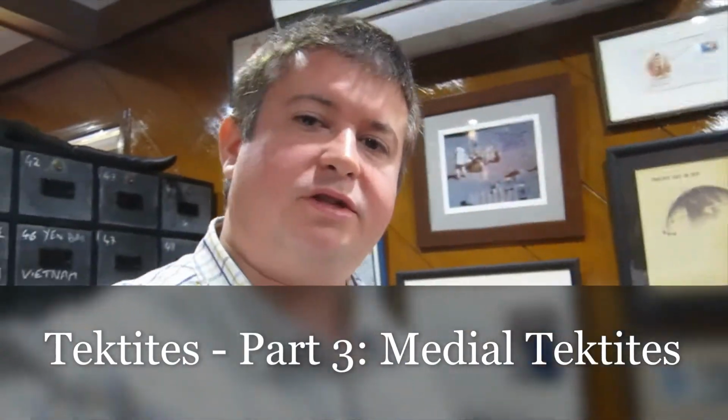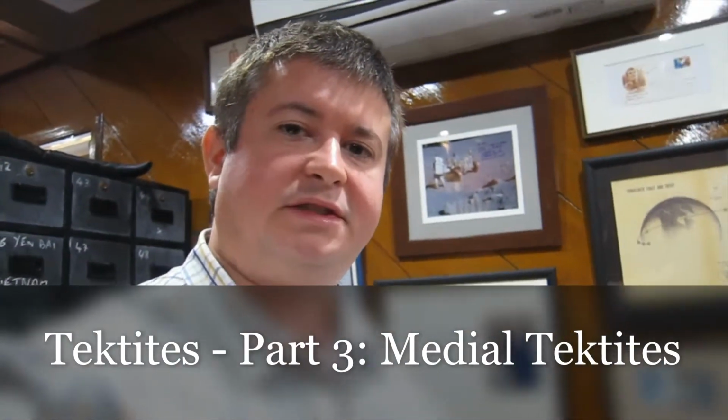Okay, next we move on to the medial tektites. Medial tektites are things like Philippinites, Bilitinites, Malaysianites, northern Indonesian tektites. These are all from the Australasian impact. The only other medial tektites are the bediacites, which come from the Chesapeake crater, the North American strewn field.